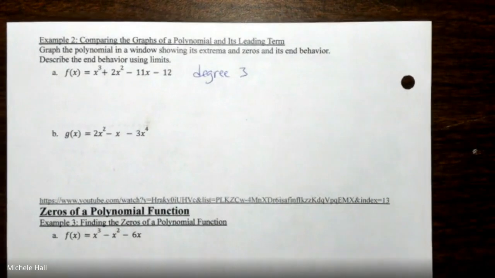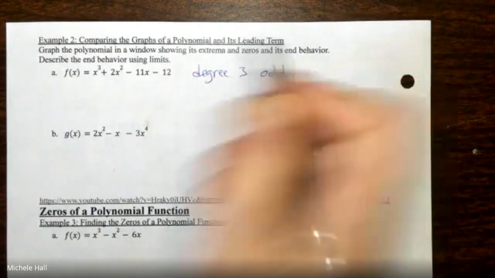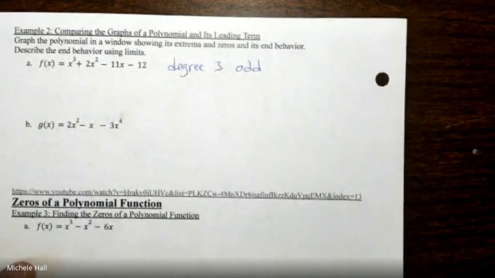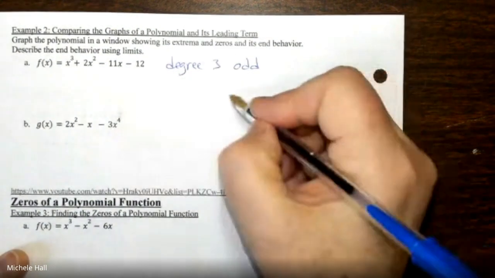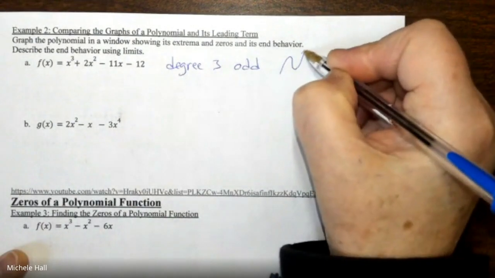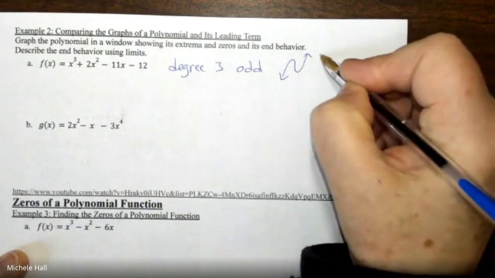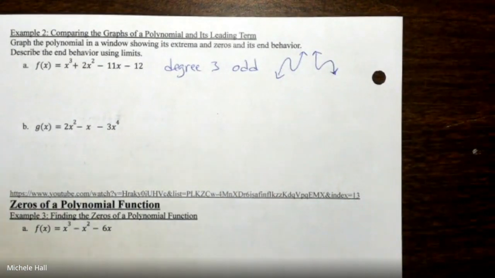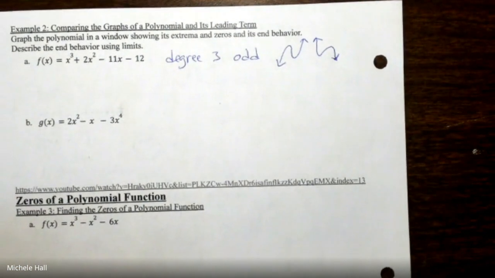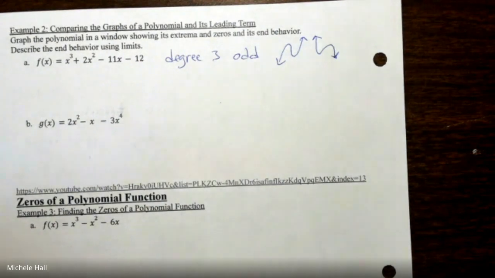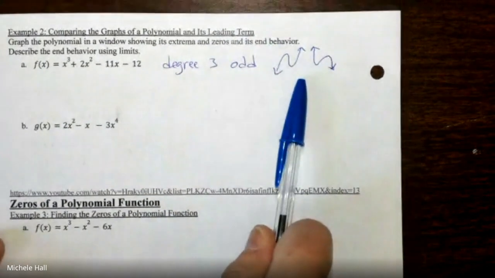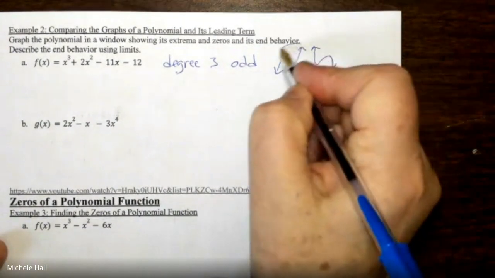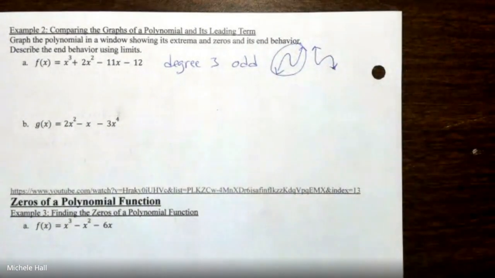It's odd. That's the most important thing, is that it's odd. And then I know that odd tails can go like this. Left tail down, right tail up, or it can go in the opposite direction. I just need to figure out which one of those it's going to be. So on quizzing and testing, when students write stuff like this down and then they actually circle the one that it is, yep, that's the positive one. So there's my end behavior right there.